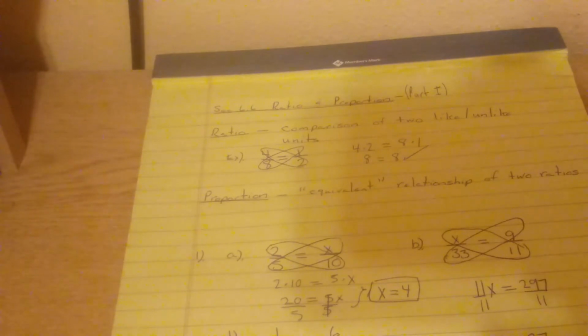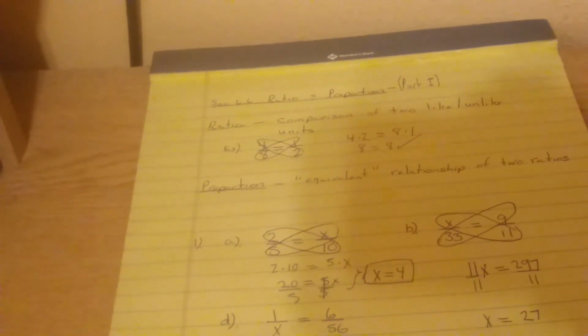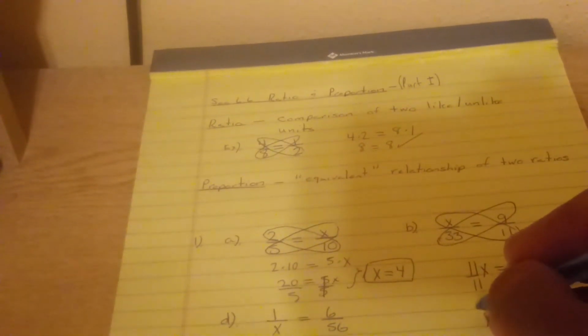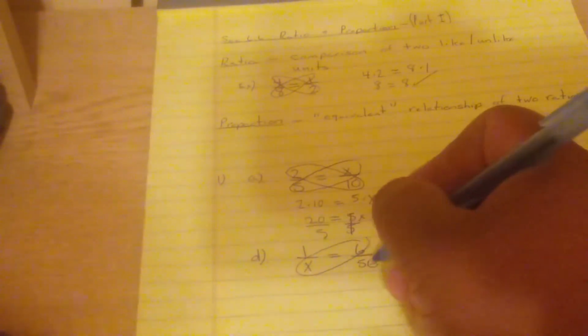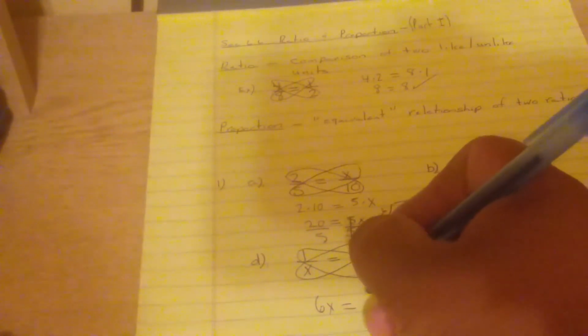Alright. So once again, nothing very hard here. It's just a matter of following this pattern. And let's do one more here. So the next one that we have here, and by the way, when you get your answers, it doesn't always necessarily have to mean that you're going to get whole numbers. So it depends on the problem that you have. So this last one right here, we're going to do the same thing. We're going to multiply it diagonally. So this will be 6x, and 1 times 56 will give you 56.